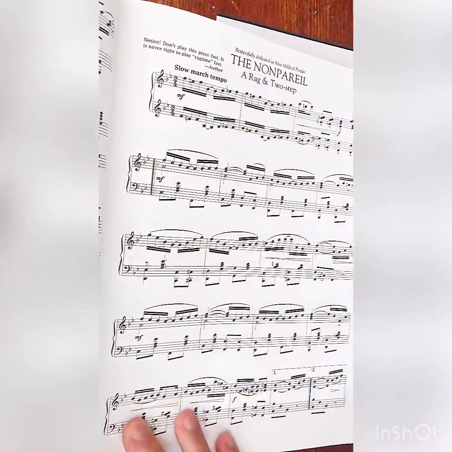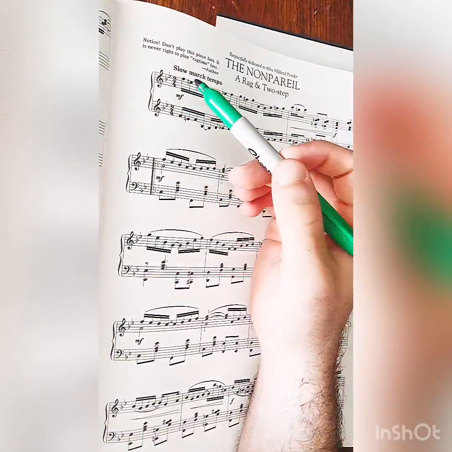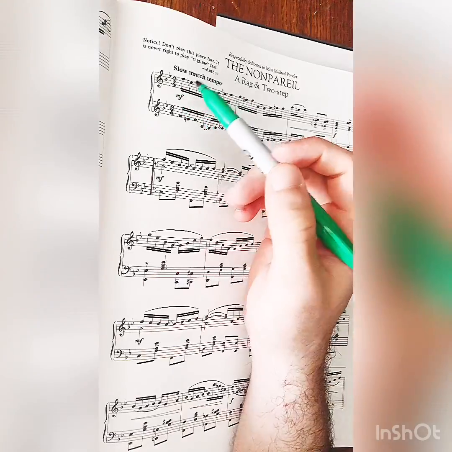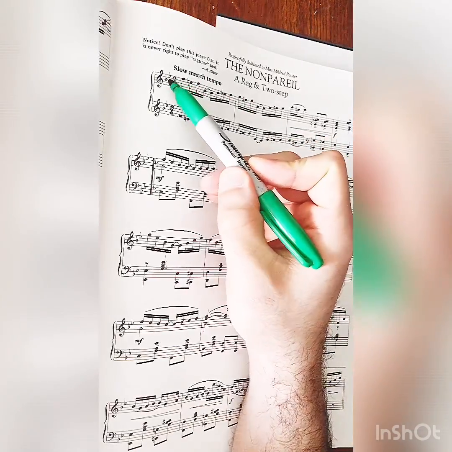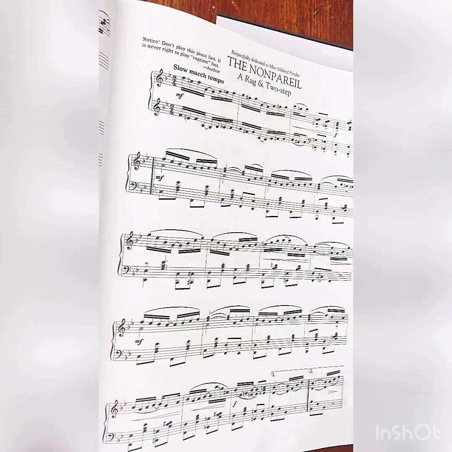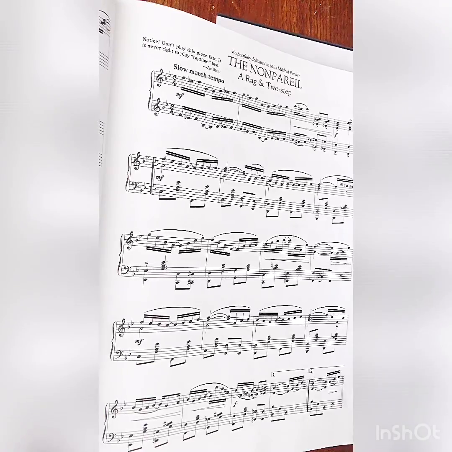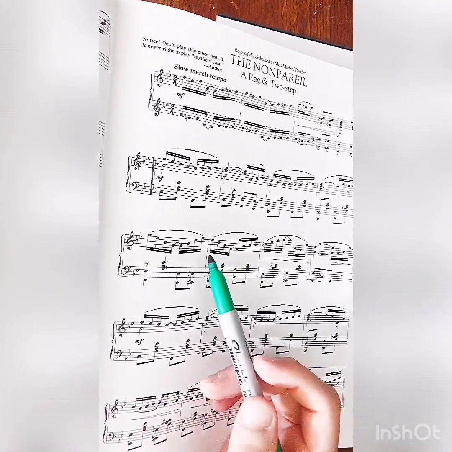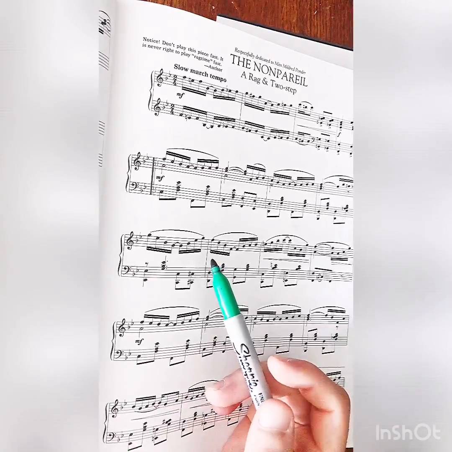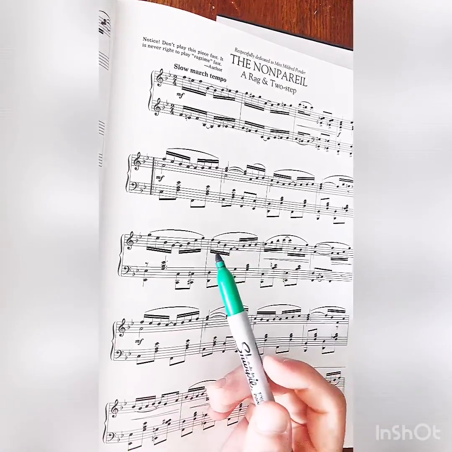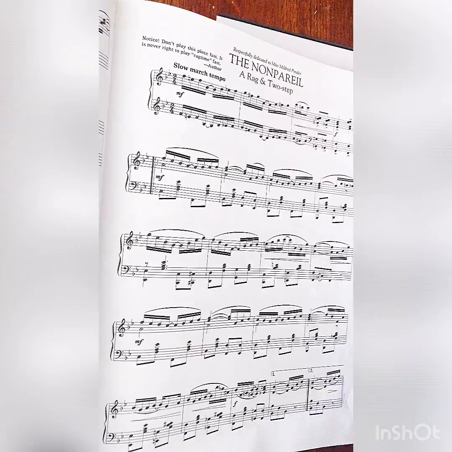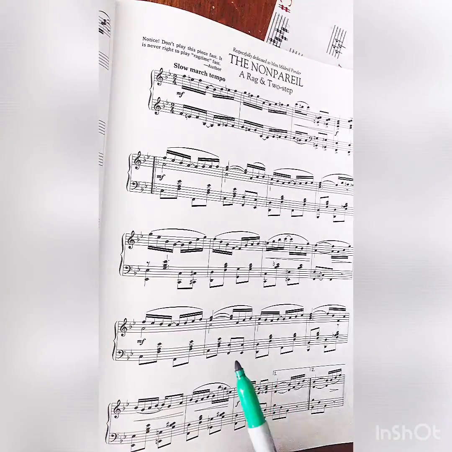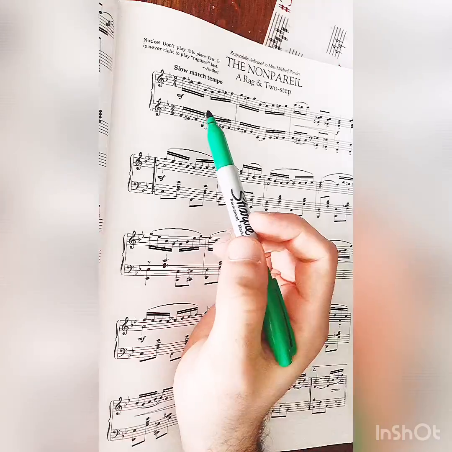Okay, so here you can see the key signature here, and it's two flats. So what that's telling you, if you go back to your circle of fifths, or if you have it already memorized, it's telling you it's either B flat major or it's G minor. So for this case, we're going to say it's B flat major.